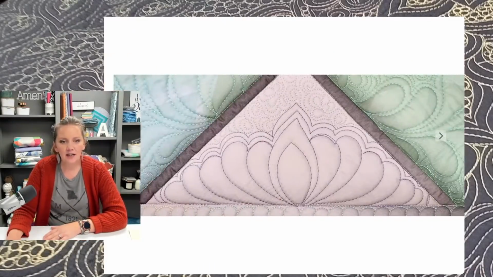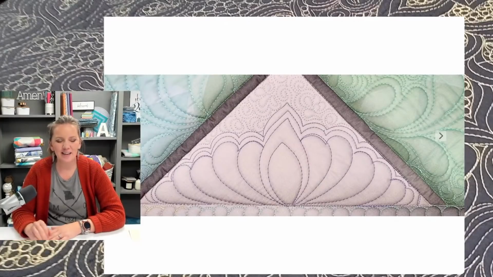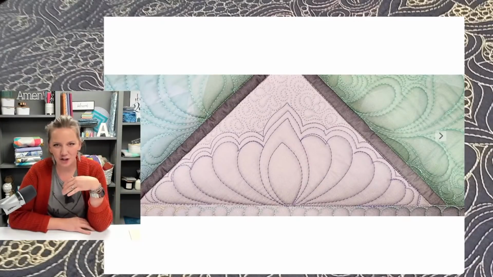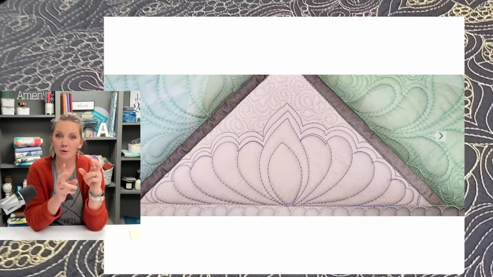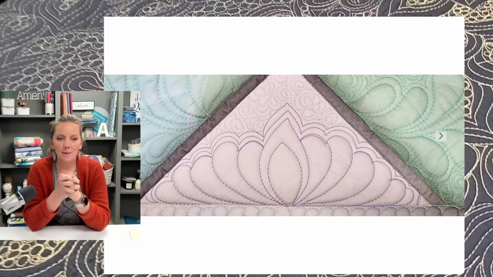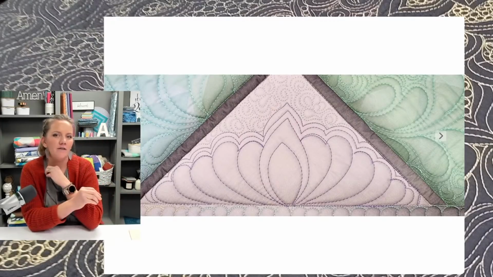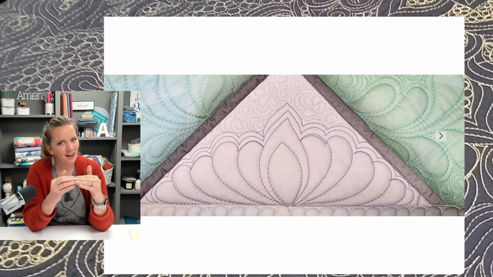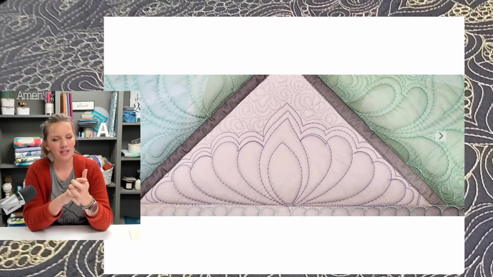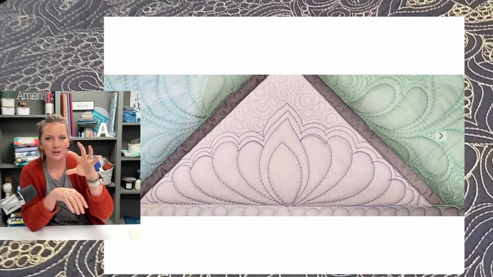Then I threw in, for funsies, a half motif. And if you did the previous feathers challenge way back when, challenge number 2, I called these mini motifs. We quilted them in a smaller area. But this is a really great way to draw attention to a particular area of your block. And if you notice, since it's along the edge of the block, I don't have to break thread to start a new motif. I can just travel over there and go right into it.